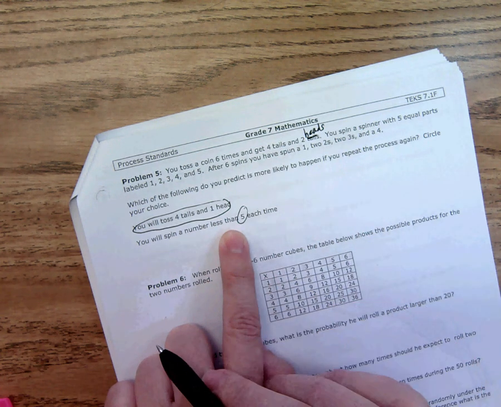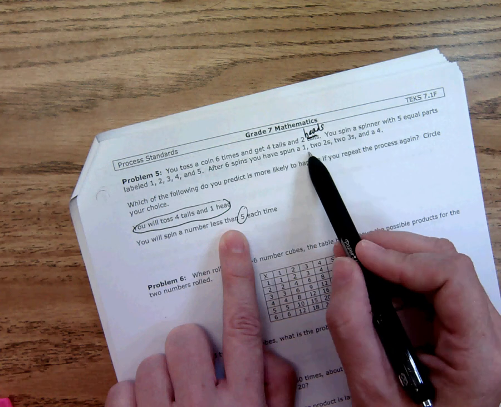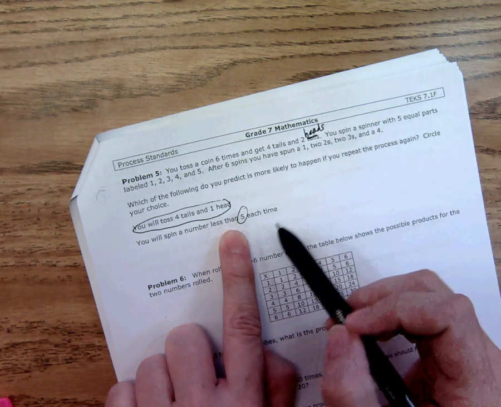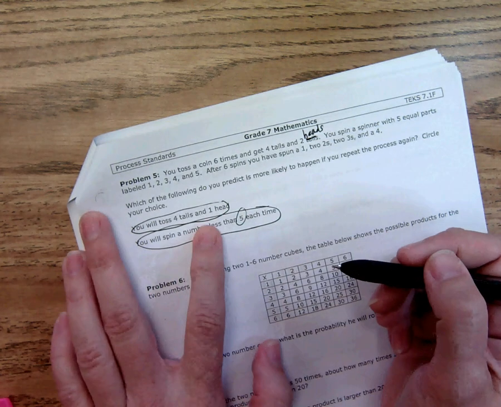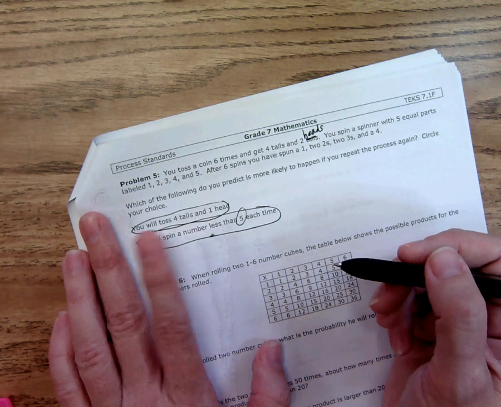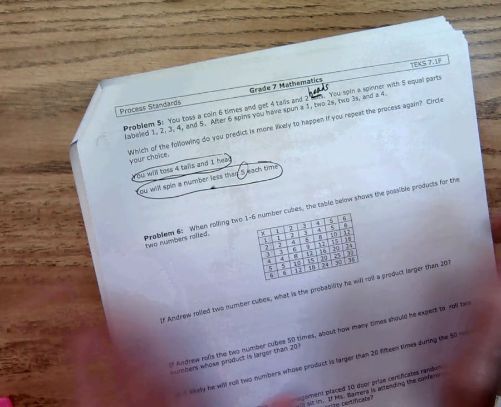So, let's see. Spin a 1, 2 2s, 2 3s, and a 4. Yeah, that one's likely too. Maybe I wasn't supposed to change it, and then that one would be impossible. I don't know. Anyway, they're both pretty likely to happen as long as we change that.